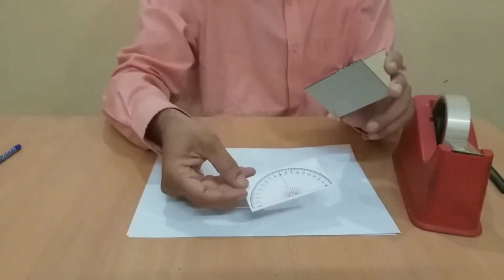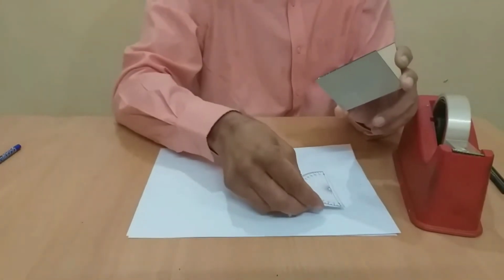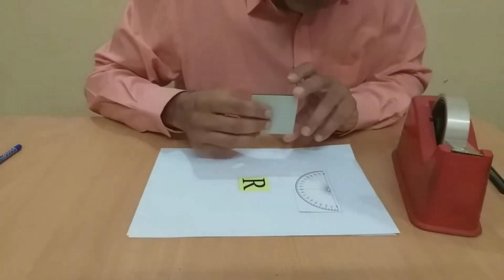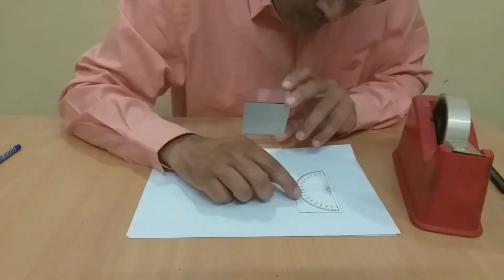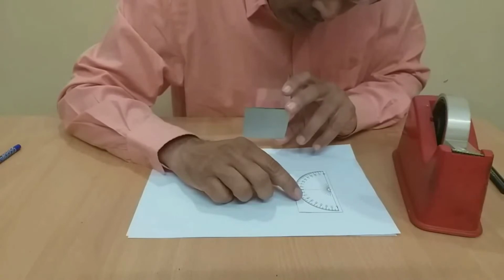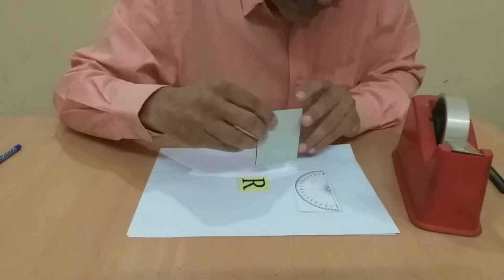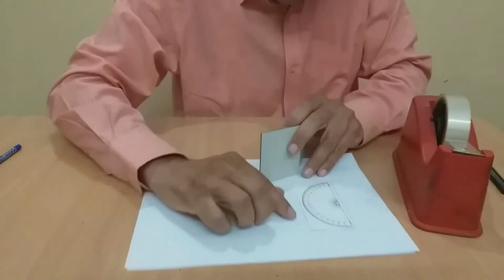To check that angle, we have this paper protractor. I am placing it this way and let us start. Initially I'll try to take a 90-degree angle.